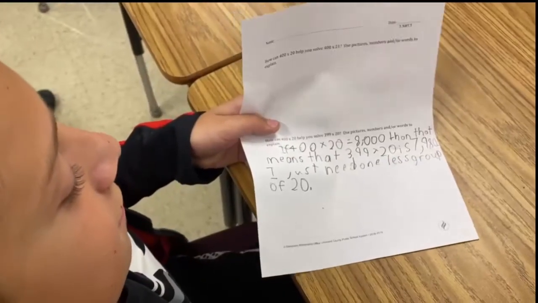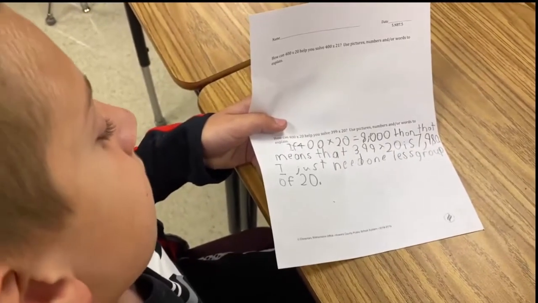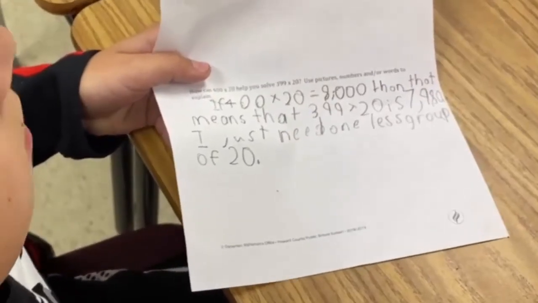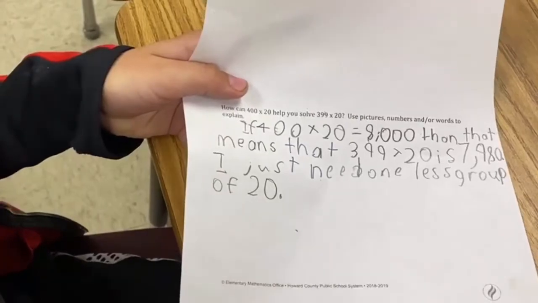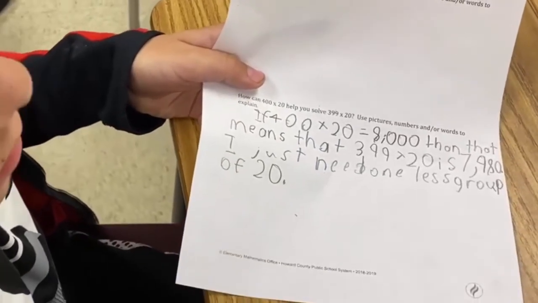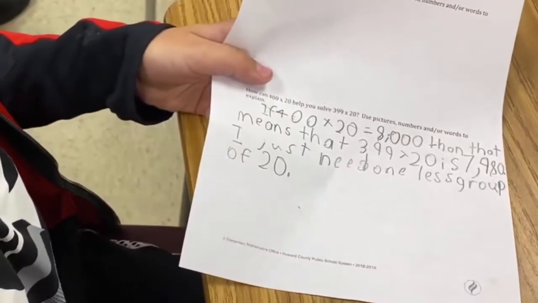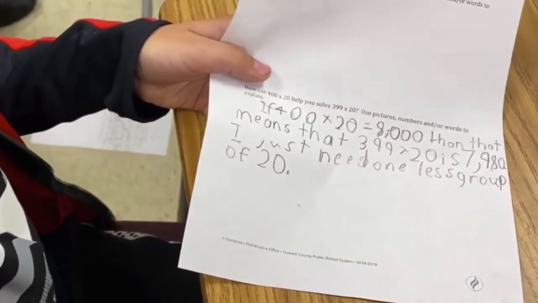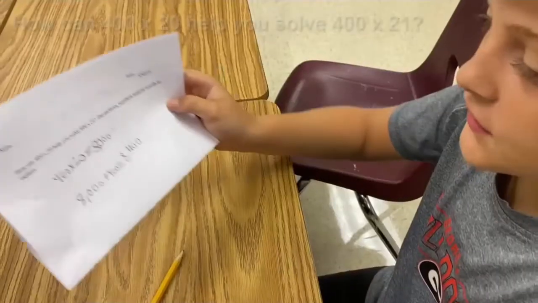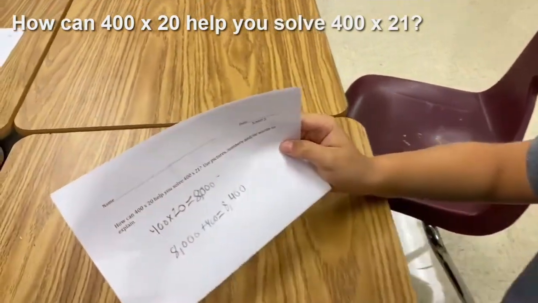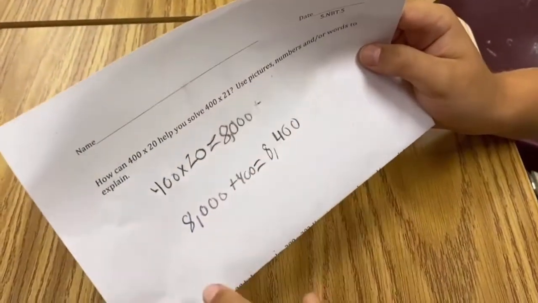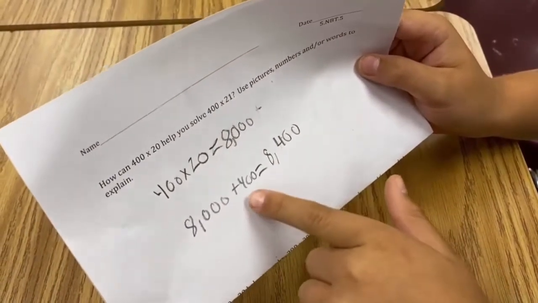So how can 400 times 20 help you solve 399 times 20? So if 400 times 20 is 8,000, then that means I just need one less group of 20. So therefore, the answer is 7,980. Since 400 times 20 equals 8,000 and 421 is just one more group of 400, you could just do 8,000 plus 400, which equals 8,400.